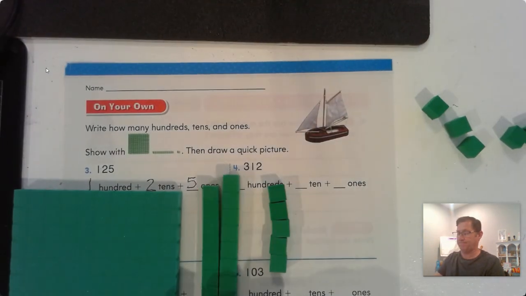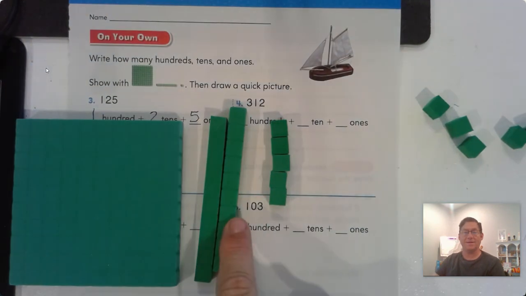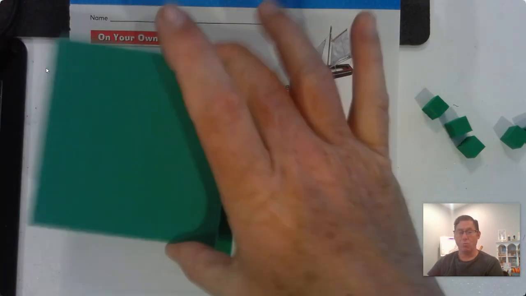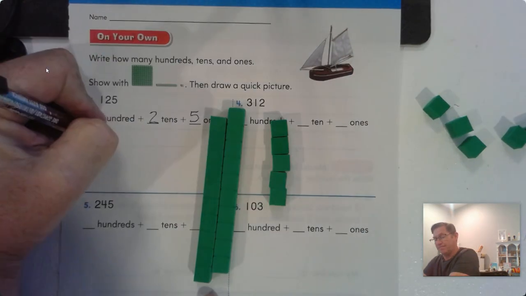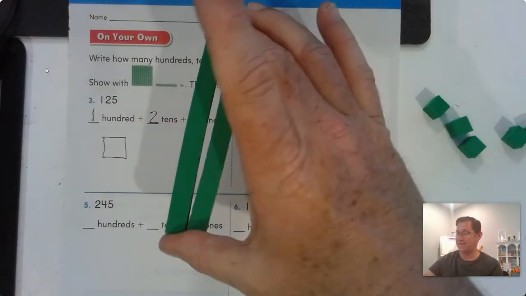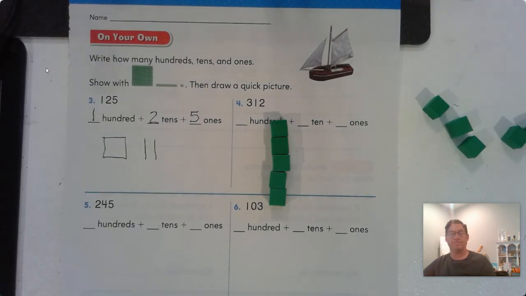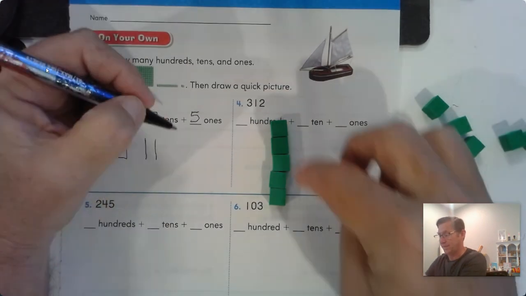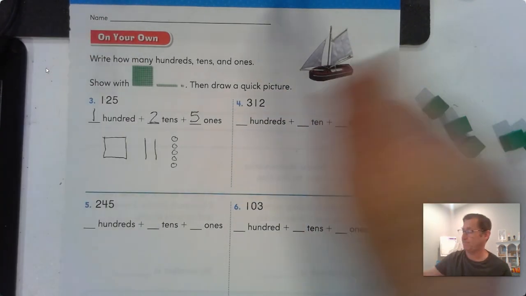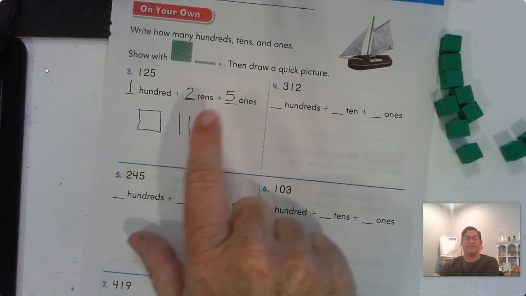Okay. So 125. If we draw a picture, we had a 100 block, 2 tens to represent the 20, and 5 ones. 125.